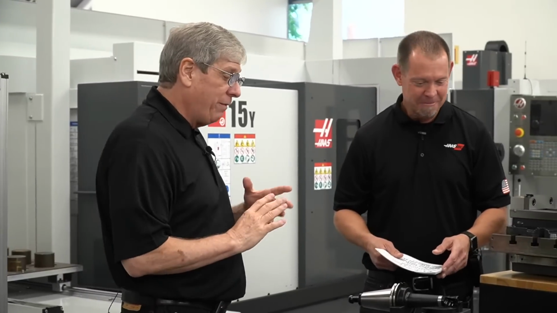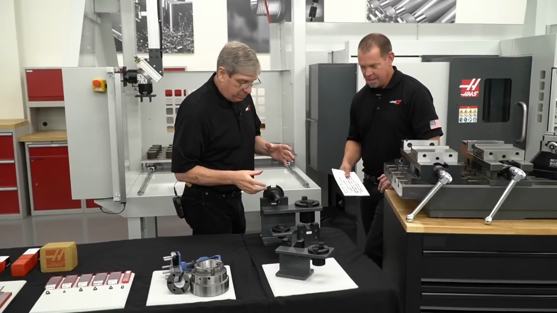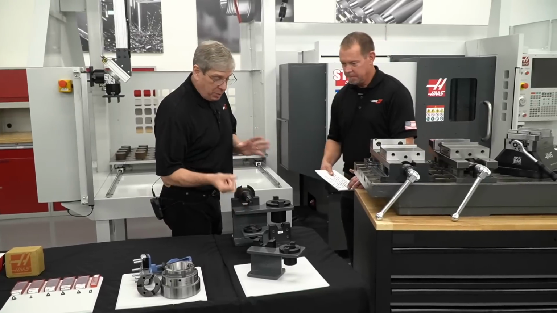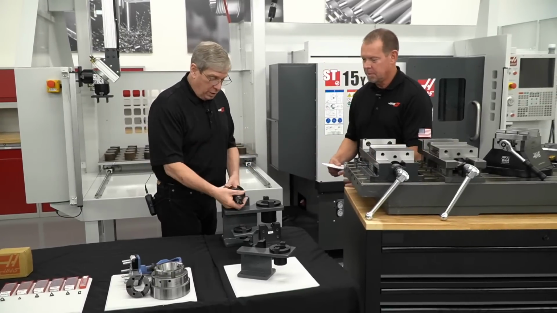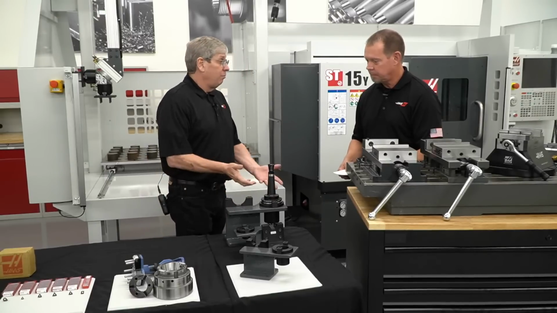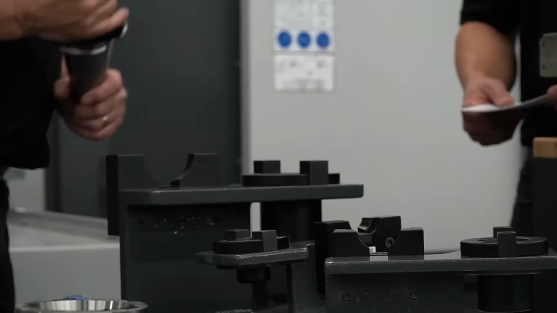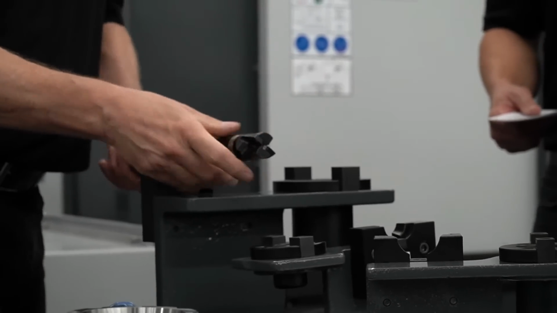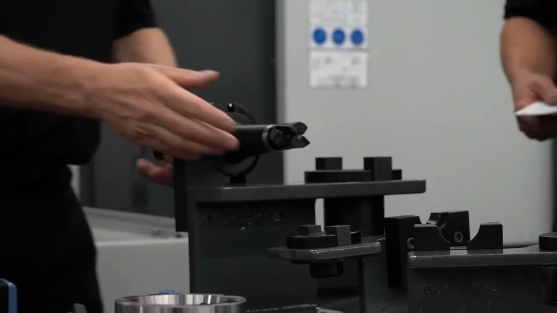So these are tool holder vises for tightening your either pull studs or shell mill bodies or whatever on your tool. So there's a vertical place to hold the tool vertically, and we looked at this and thought, I had never seen anything like this. It'll never work. Yeah, there's no clamp.